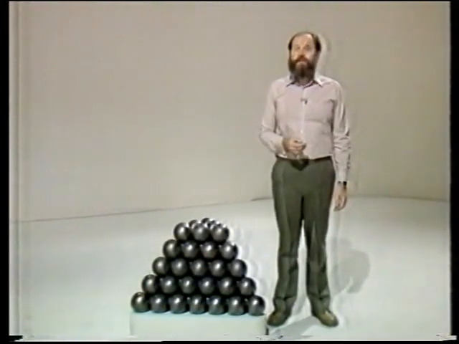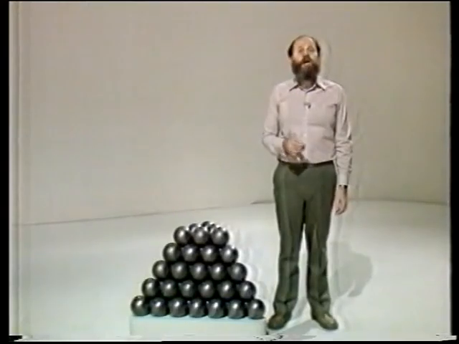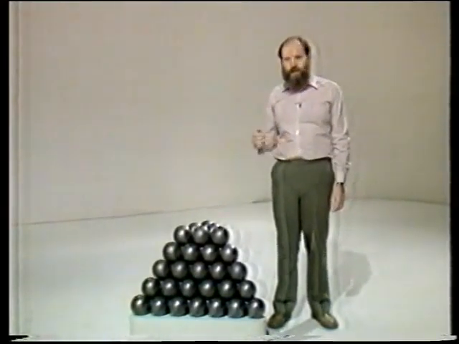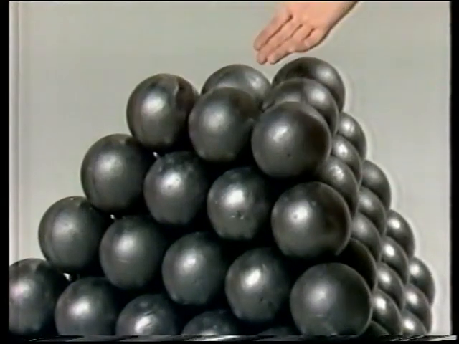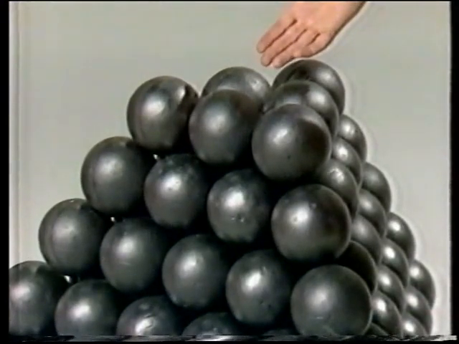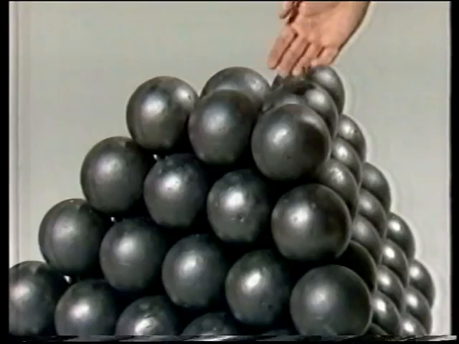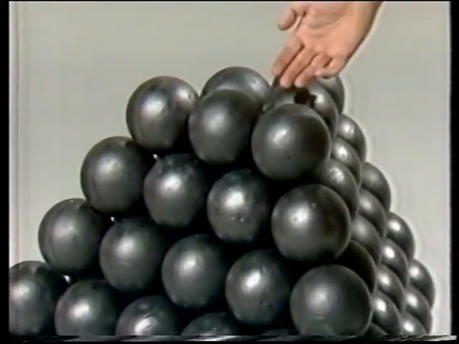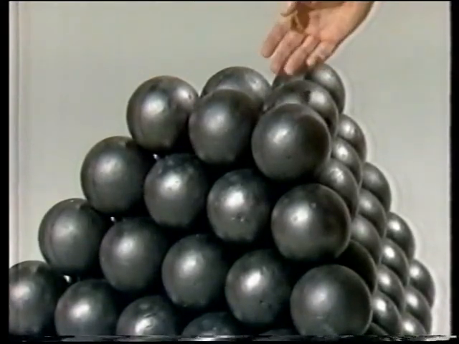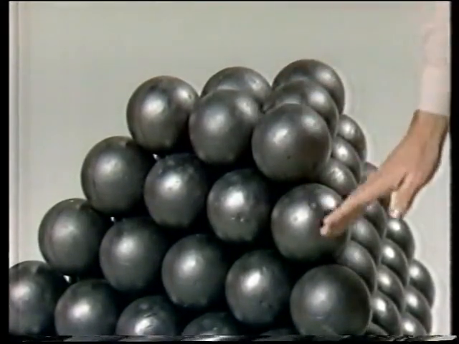Now, the second problem is about how many cannonballs there are altogether in the top n layers. For example, in the top 2 layers there are 1 plus 3, which is 4 in total. And in the top 3 layers there would be 1 plus 3 plus 6. That's 10 in total. And again, I'm looking for a general formula involving n.